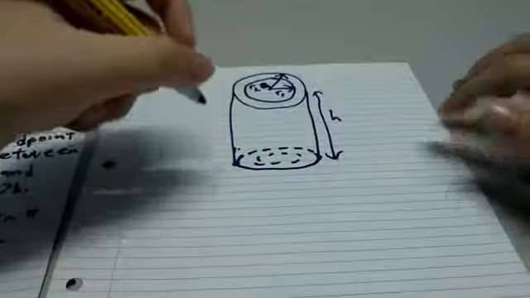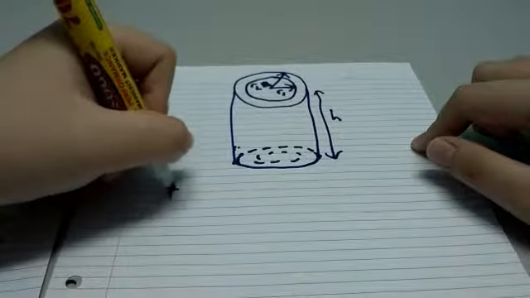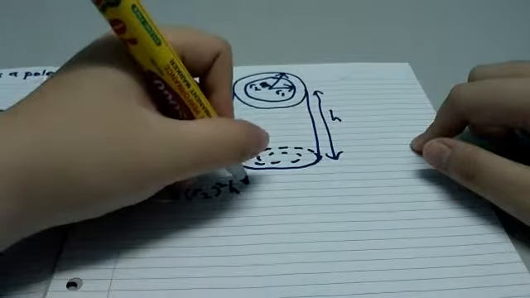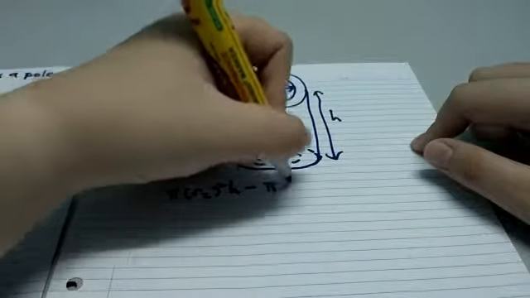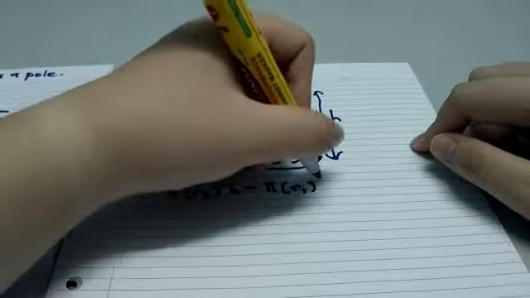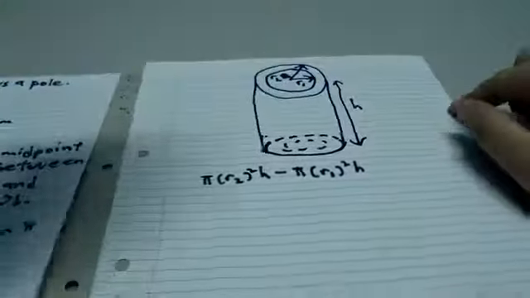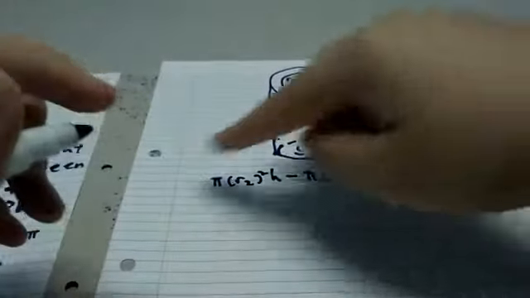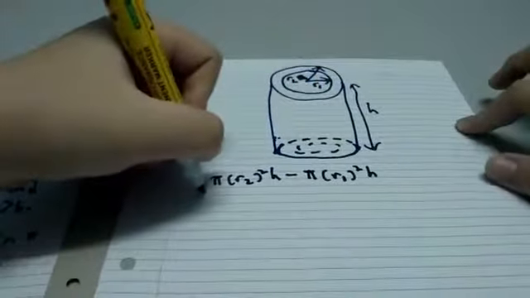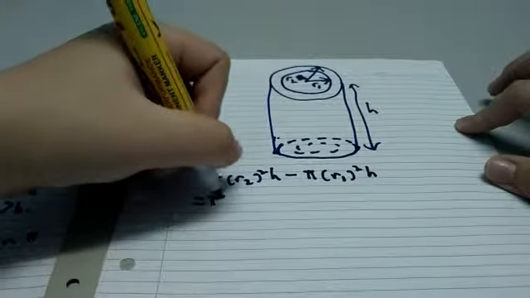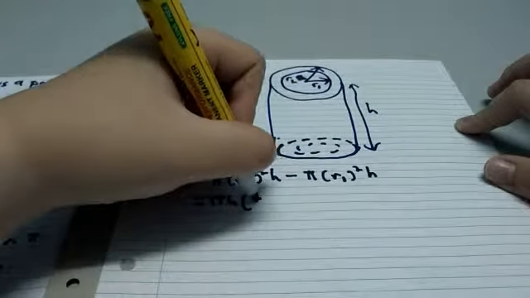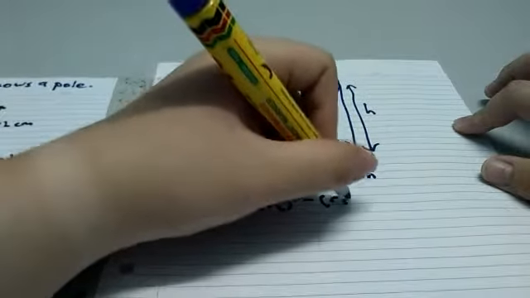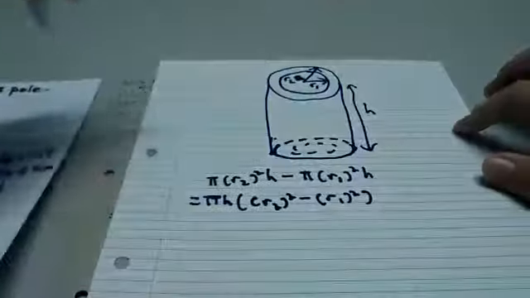So the volume of this pole is pi R2 square h minus pi R1 square h. Now we simplify by factorizing out pi and h. So I will get pi h times R2 square minus R1 square. Now look carefully.